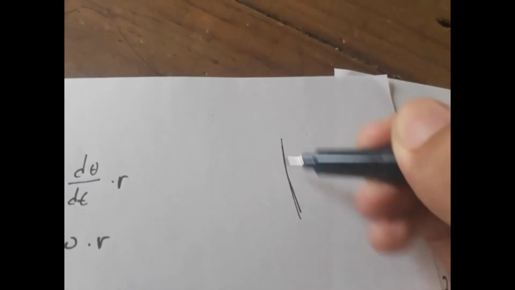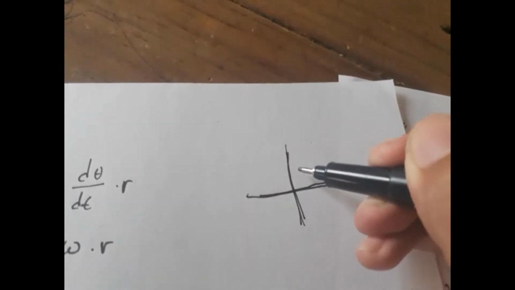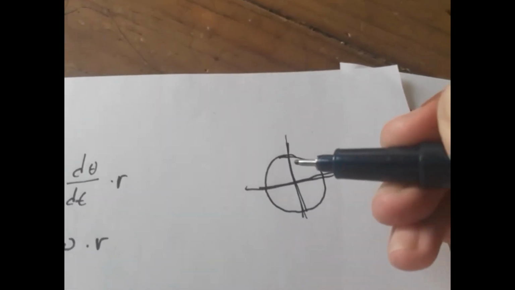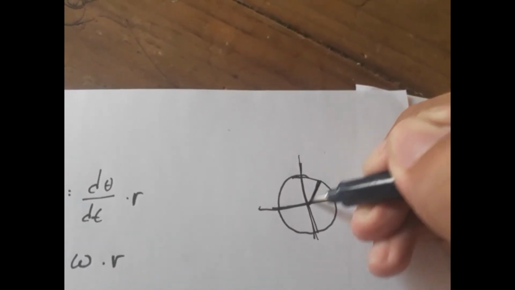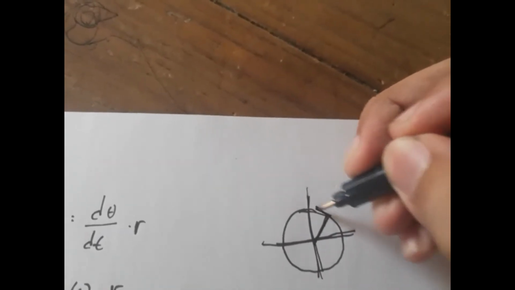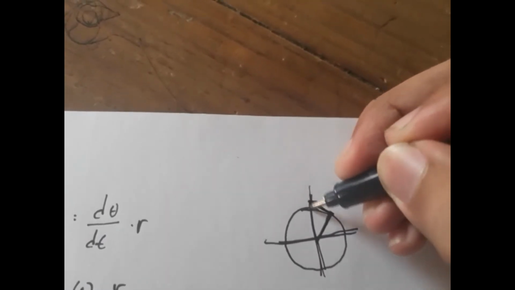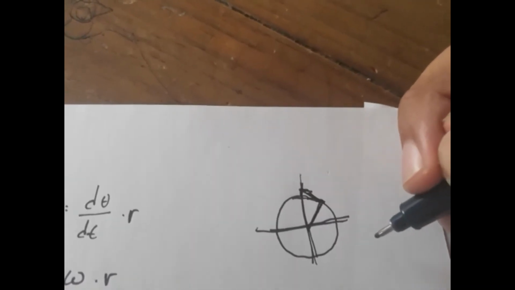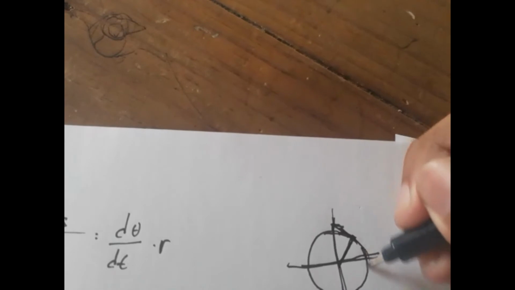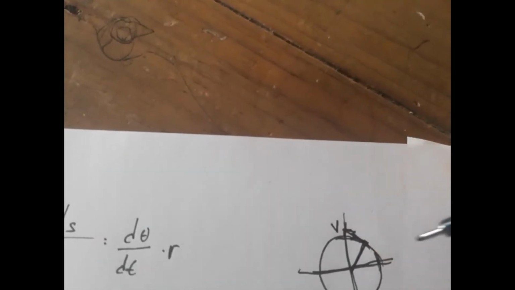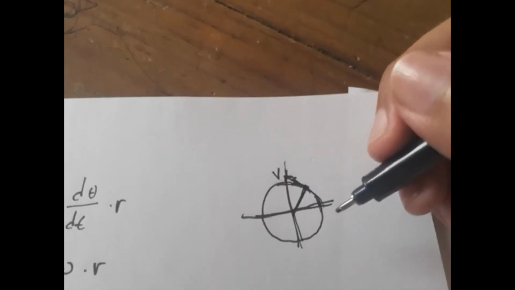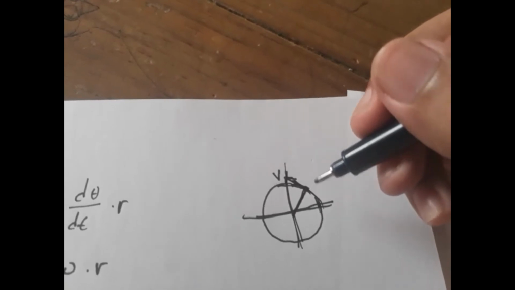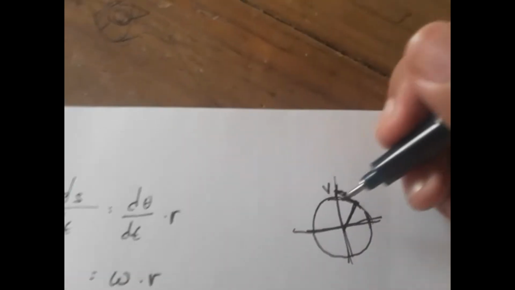Now, for example, you have a circular plane. The linear speed is the speed of the rotation with a direction that is perpendicular to the radius of the circle. If the angular speed of the rigid body is constant, then the linear speed at any point within it is also constant. Next is the period.